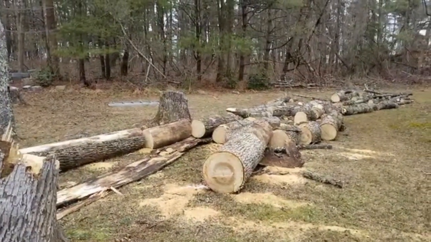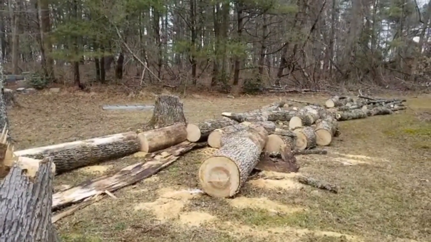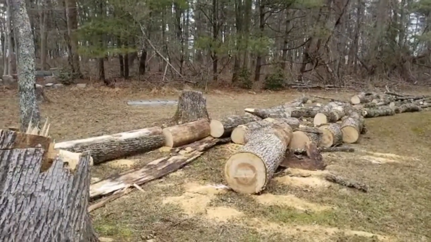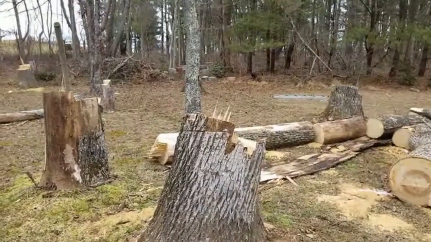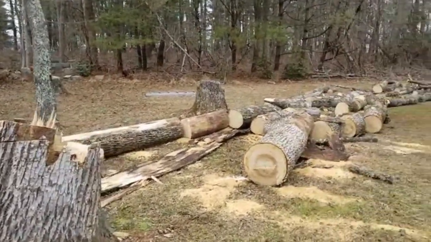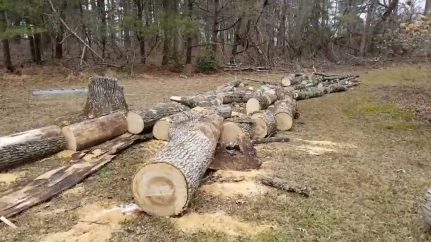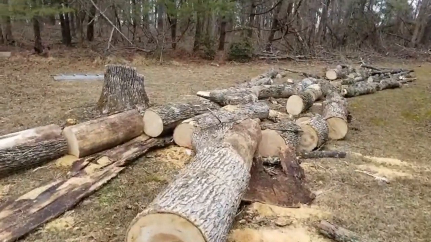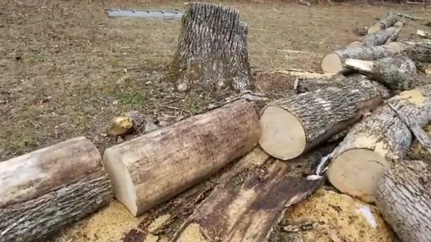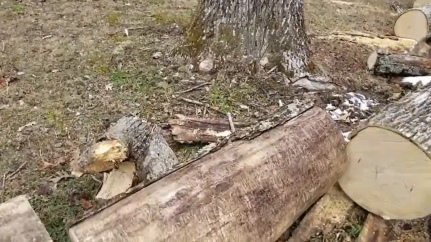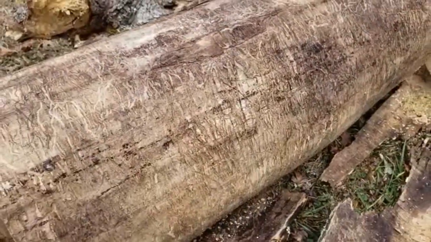Here we are in another part of the yard where we've actually taken down some of the ash trees that have succumbed to the emerald ash borer. And this is already cut down and cut up. And I thought it would be a good place to show you the tunneling that the larvae actually do.